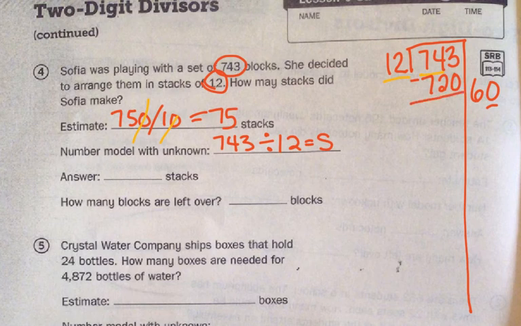See how that shortened up our steps? We could have done 10, 10, 10, 10, 10, 10 times. That would have taken an awful lot of time and paper. So if you kind of look at these first two, that will give you an estimate. So now go ahead and subtract. I have 23 left.